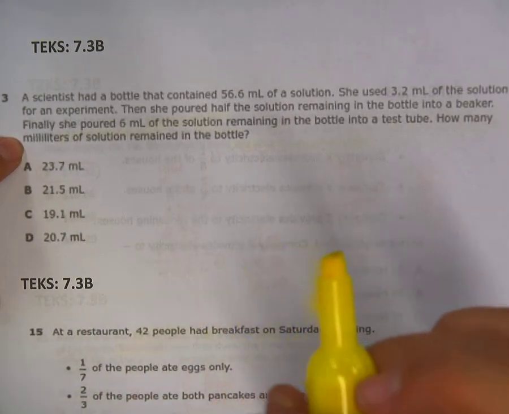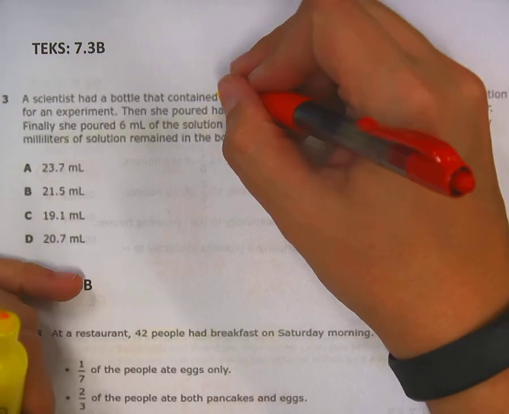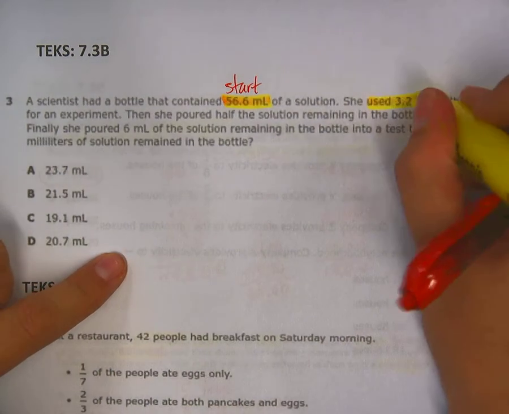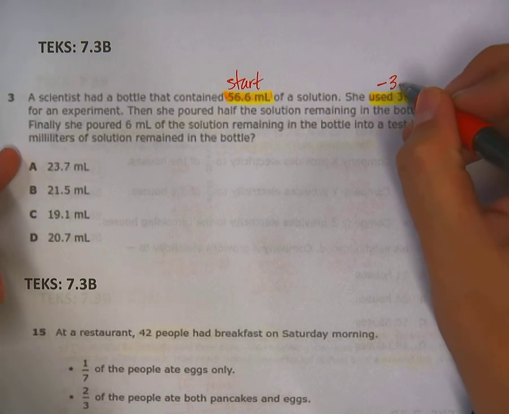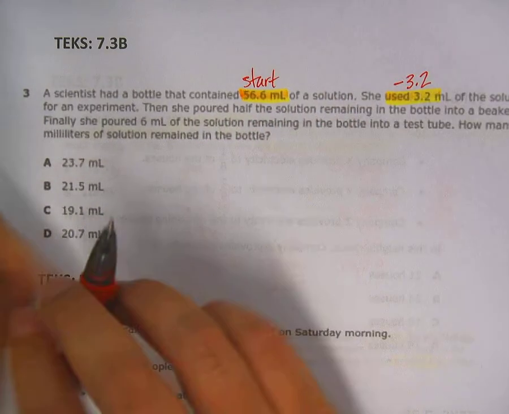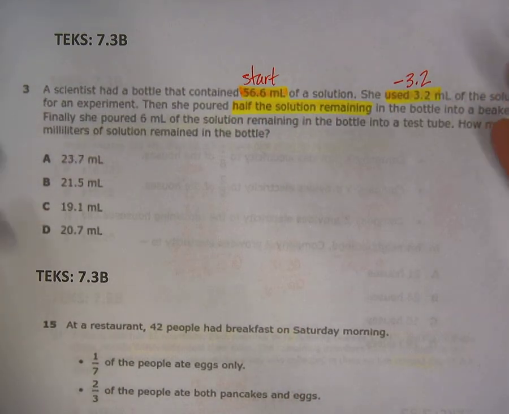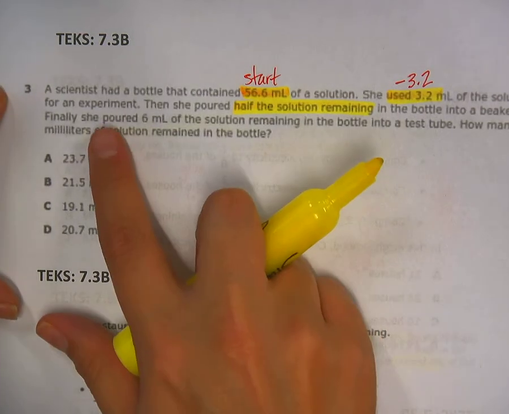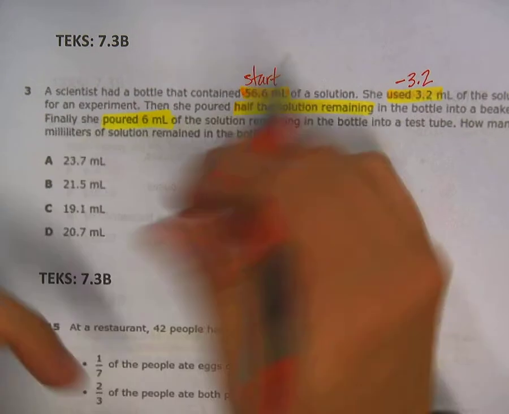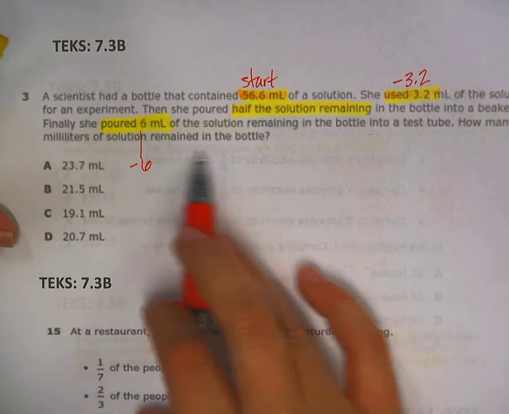Lots of words. Okay, it starts out with this much. So this is my starting number. Then it says she used. What does that mean? I'm going to be subtracting. Then it says she poured half the solution remaining. Okay, so half of the remaining solution, which I don't know what that is yet because I haven't started. Then it says she poured 6 milliliters. So pouring 6 means minus 6. And then how much was left over?